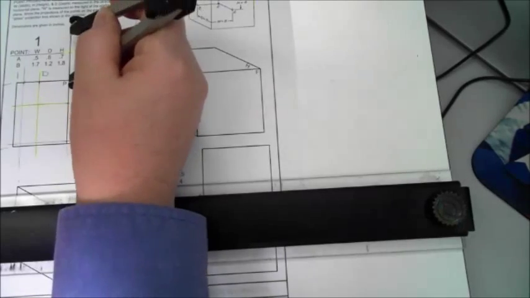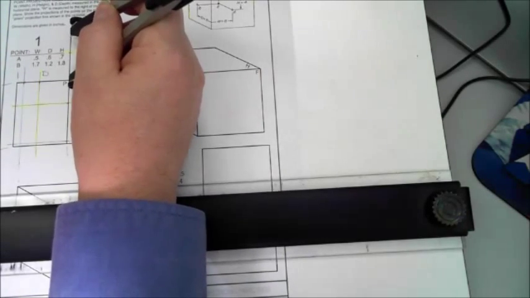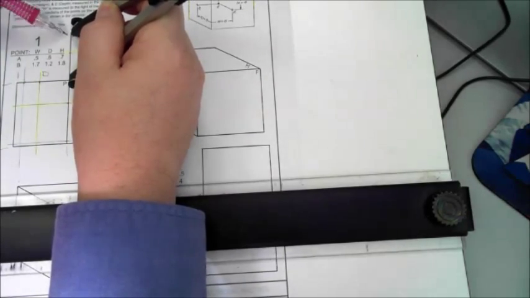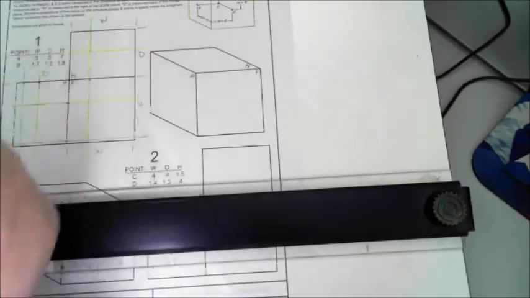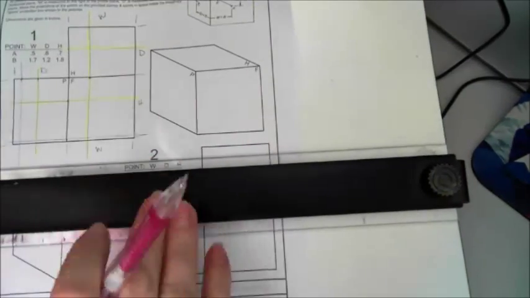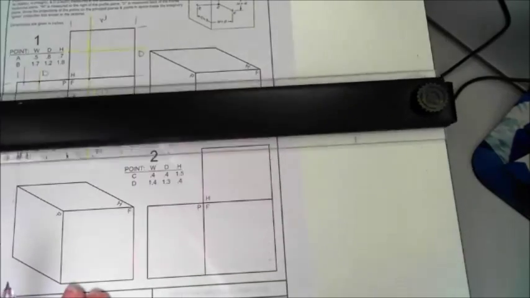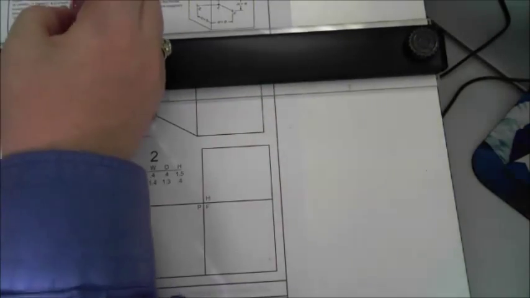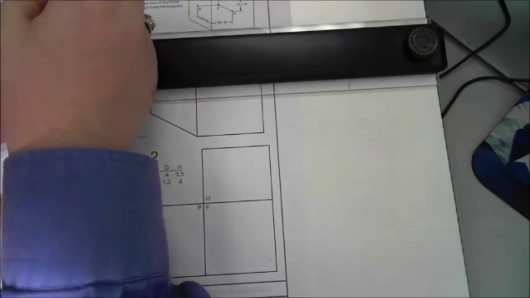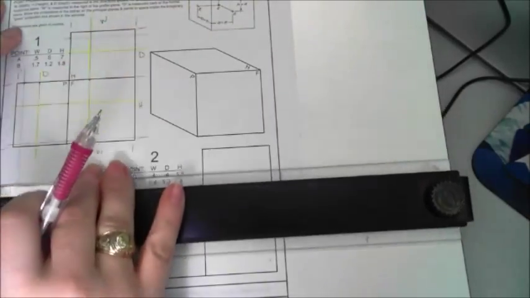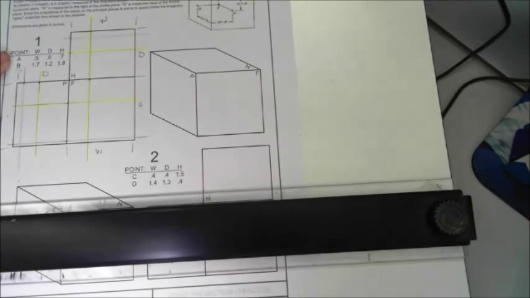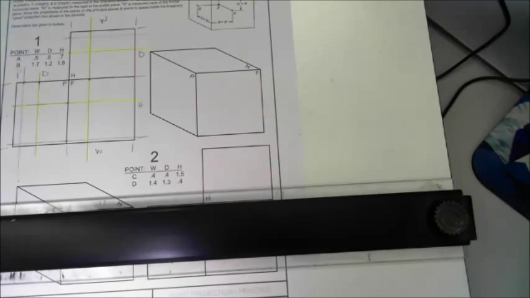That's this way. Remember, keep track of that direction. And then the last one is the width, 1.7.